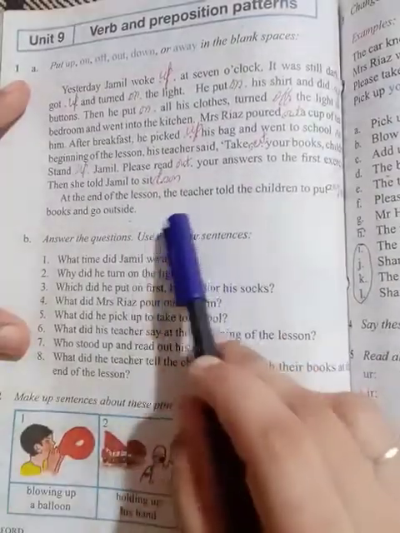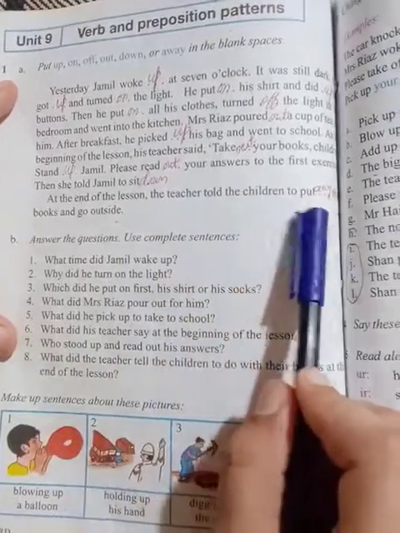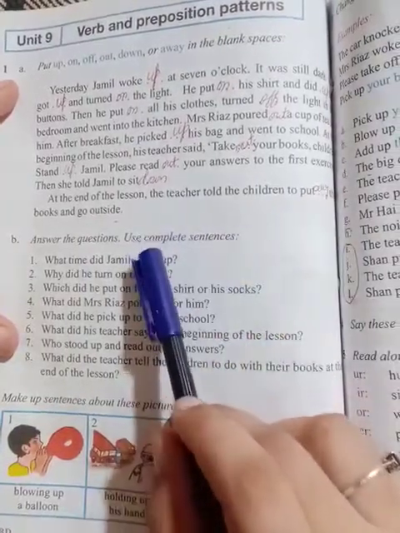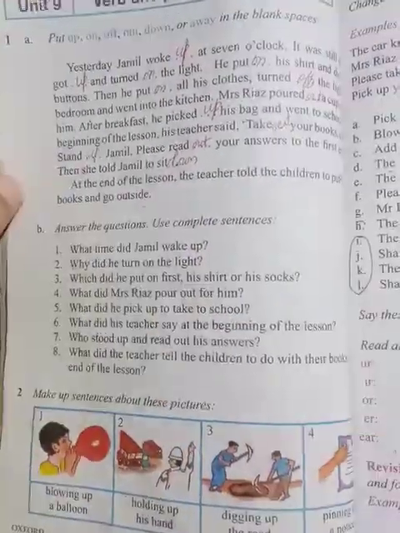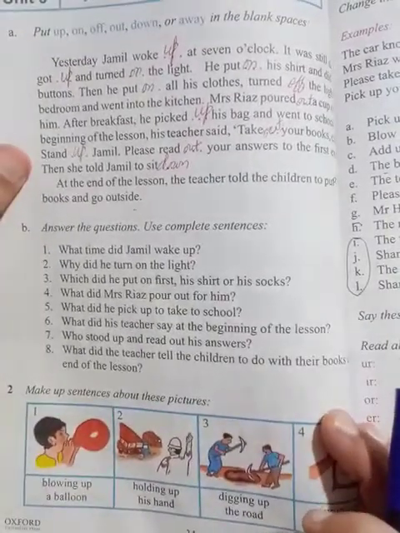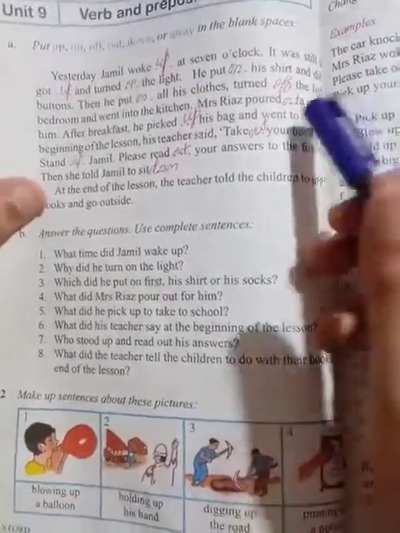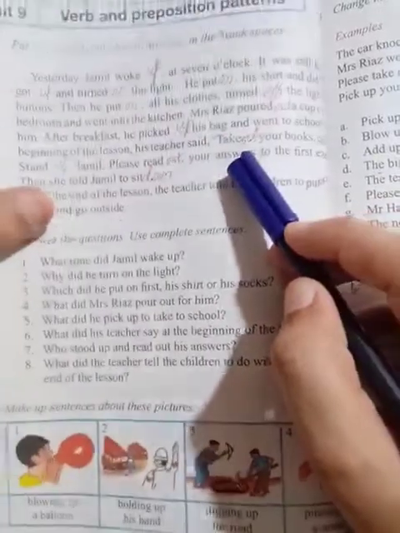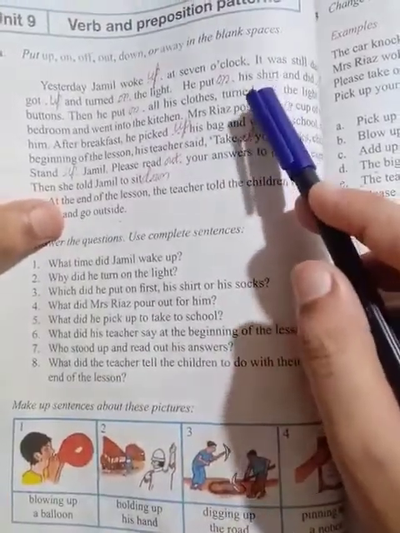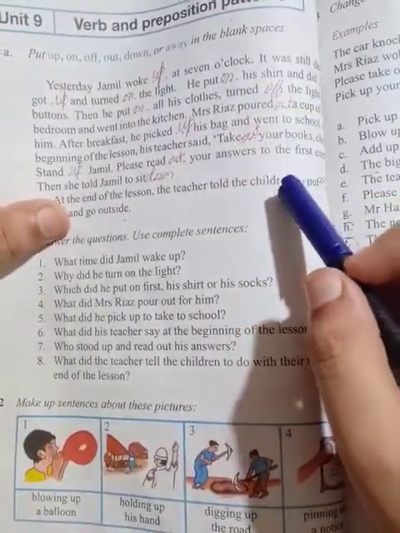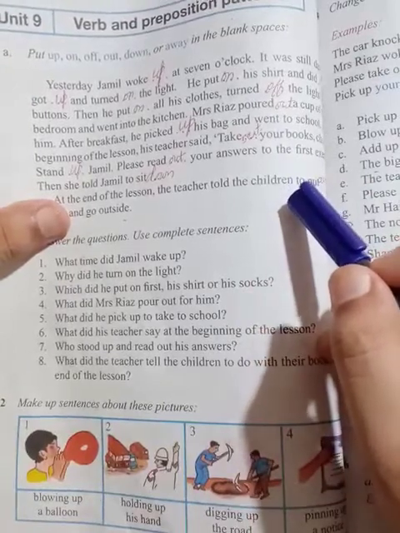At the end of the lesson, the teacher told children to put away the books and go outside. Now students, in this lecture we have done prepositions and verb and preposition patterns. We have learned how we will use prepositions with verbs.